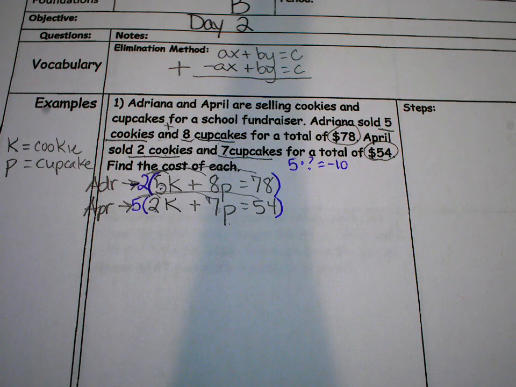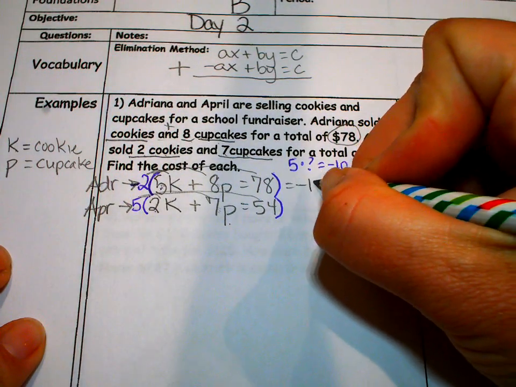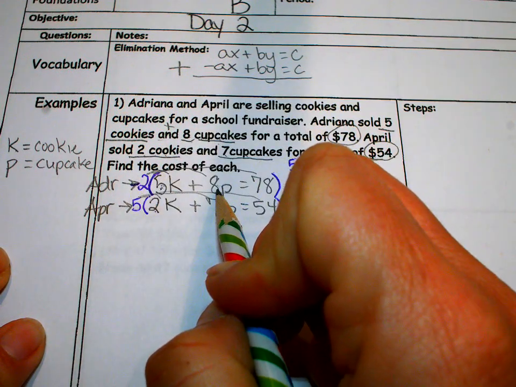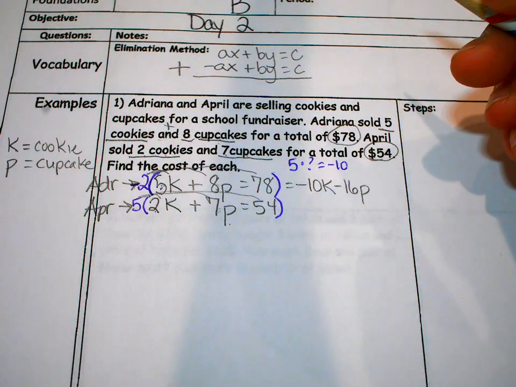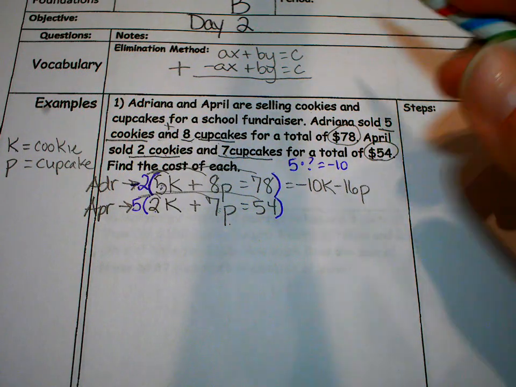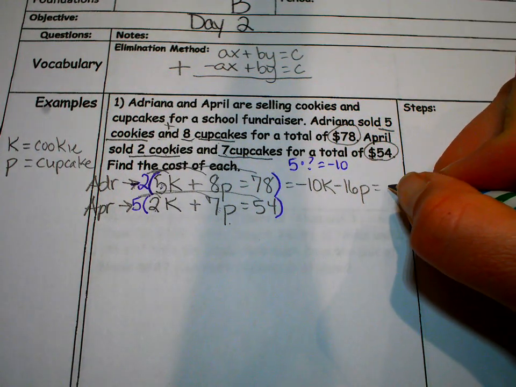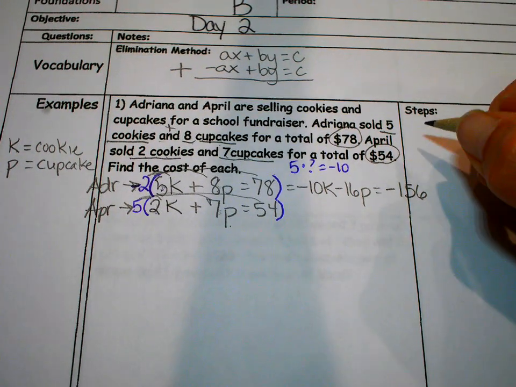Okay, here we go. So I'm going to multiply the top equation by a negative 2. Negative 2 times 5, negative 10k. Negative 2 times 8p, negative 16p. And then you're going to do 78 times negative 2. And that's going to get you negative 156. Okay?